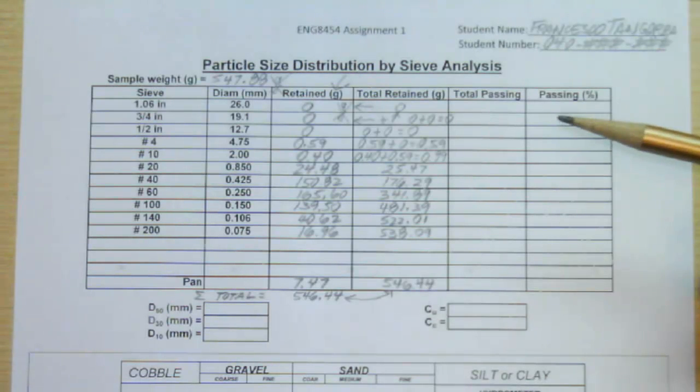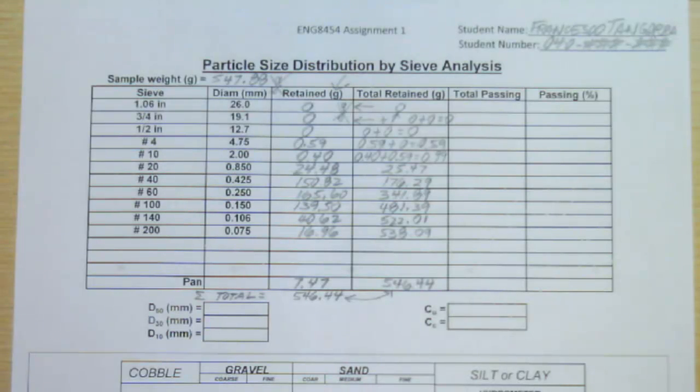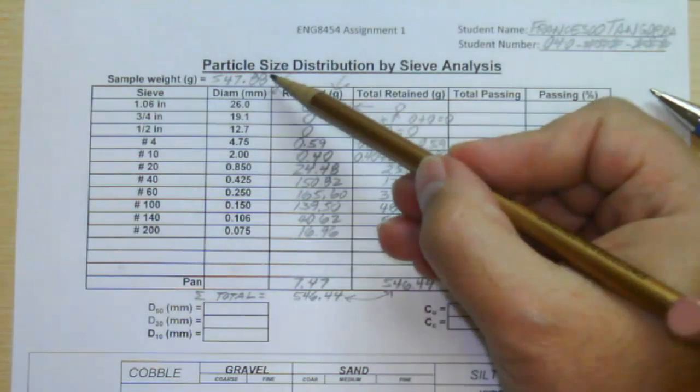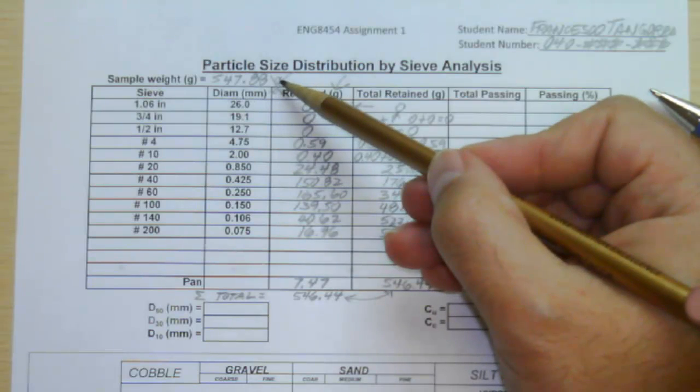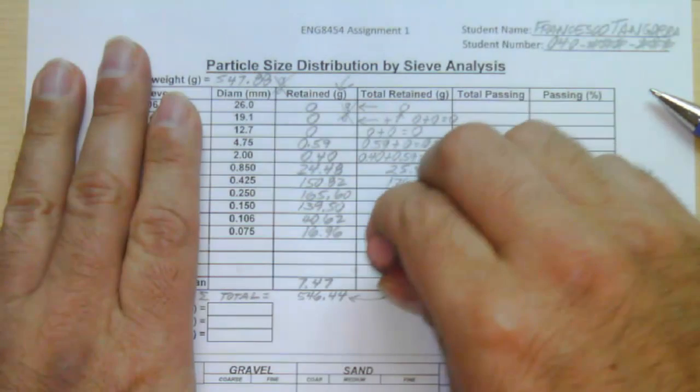Again, I'm using a pencil in the event that I make a mistake so I can easily erase it. If you feel comfortable, you can do it in pen, but please note that I won't look keenly on a submission from you where there are scratched out items such as this, or a poorly erased item such as, for example, this.